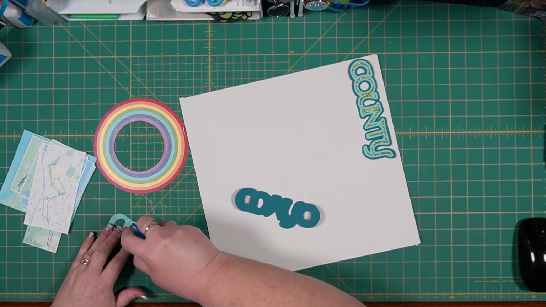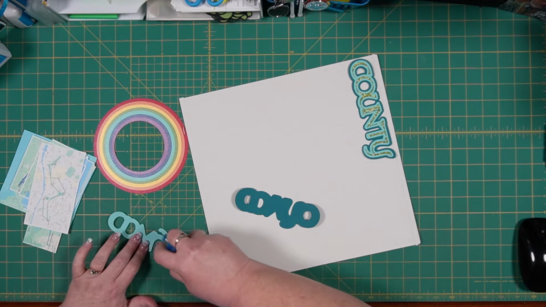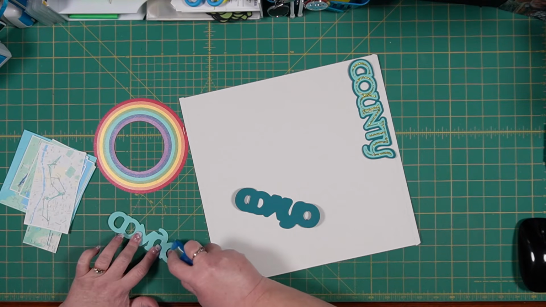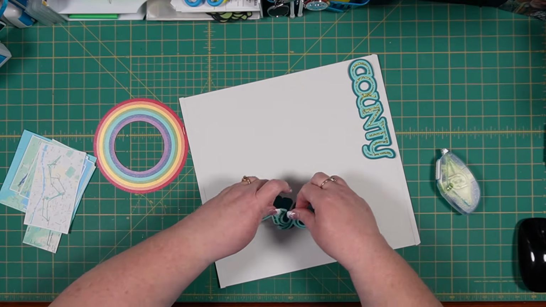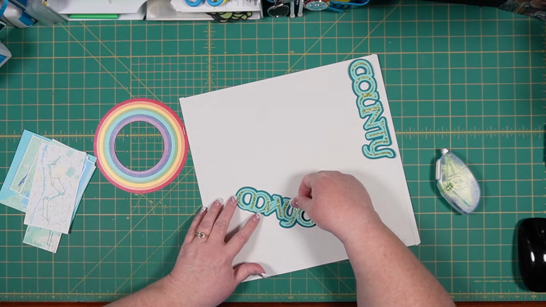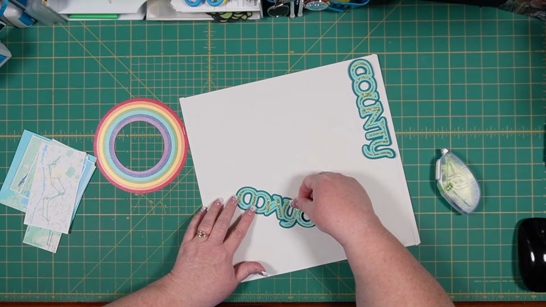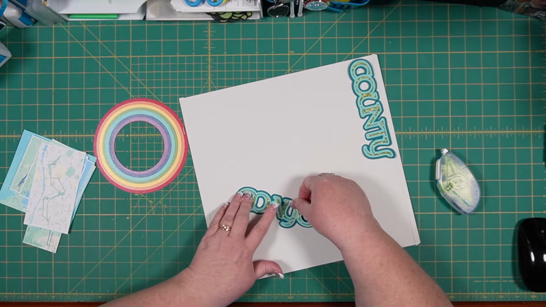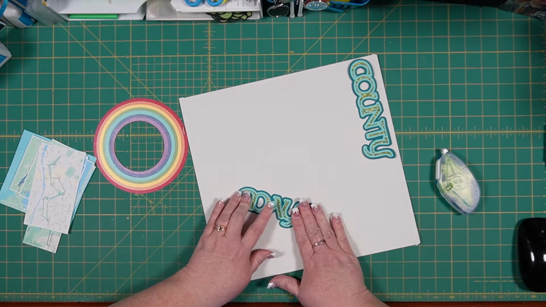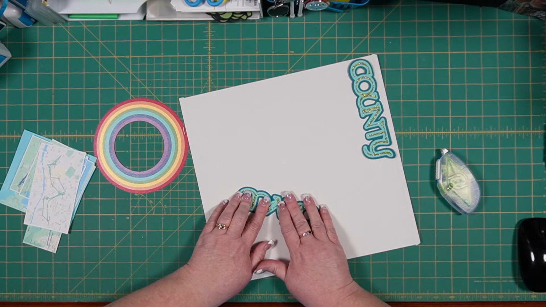And I created these on my Cricut and put most of them together the other night so that I could be able to have this to demonstrate for you.